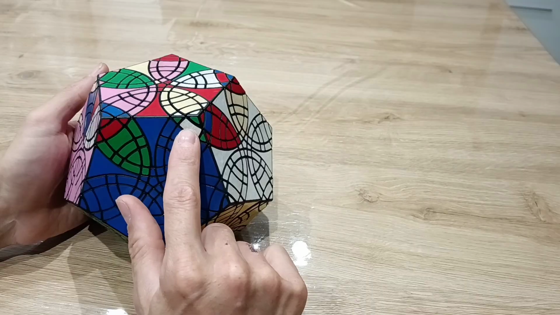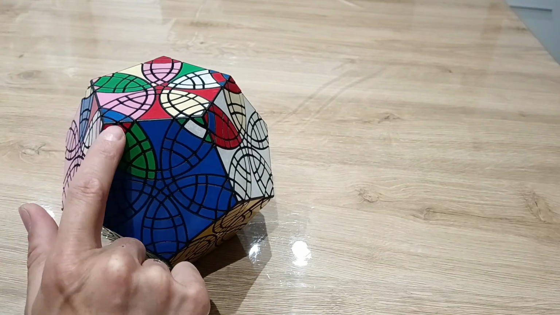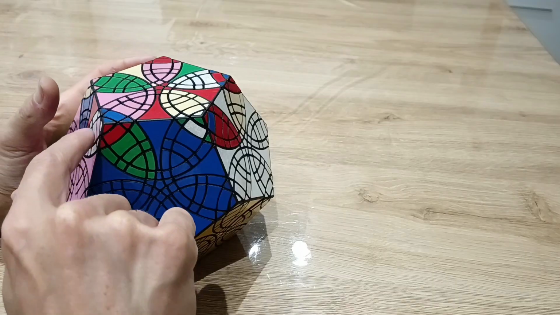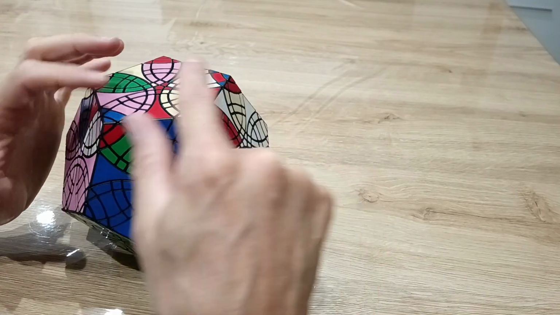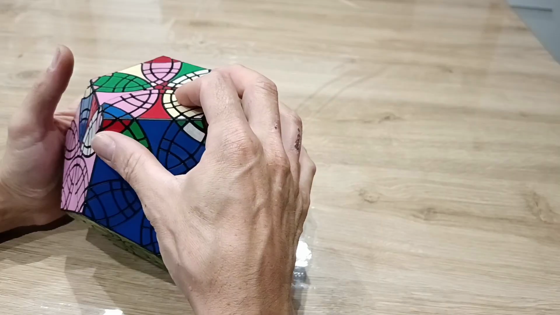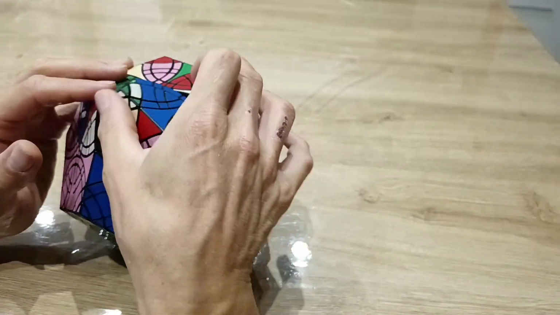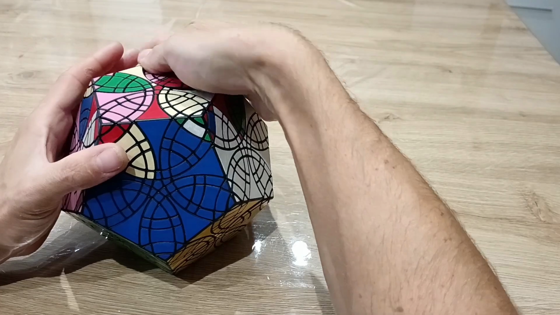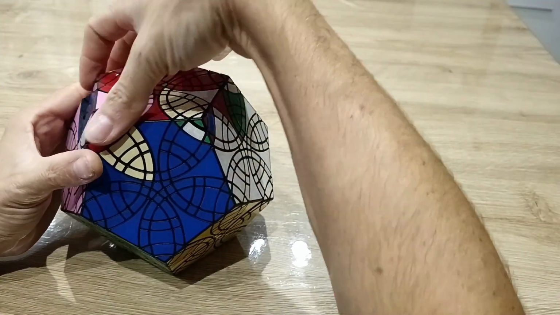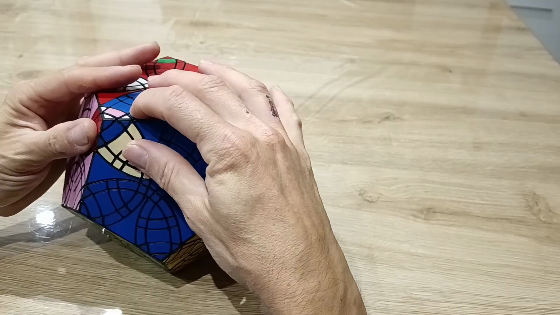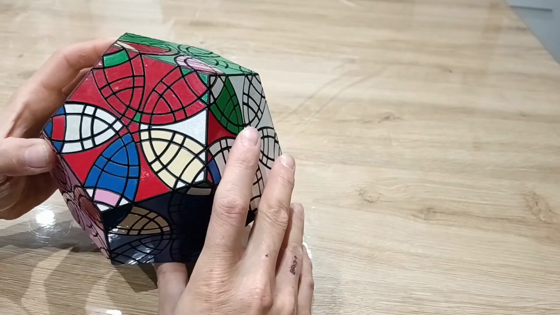Here we have a white piece, so I have only to rotate this corner up to when we have a white here. So it needs to be rotated with a clockwise rotation, so you have to do a counterclockwise rotation to put it correctly there. You have to destroy this corner that I'm going to put back there. Okay. Then we need a pink.